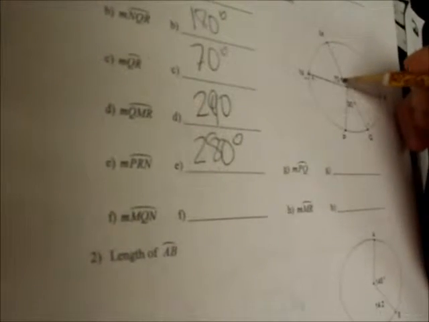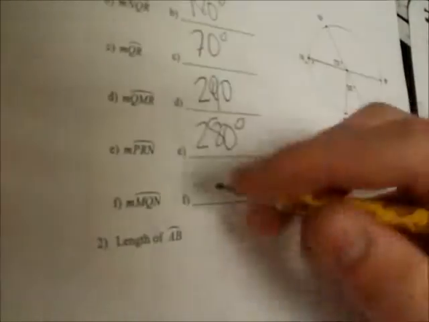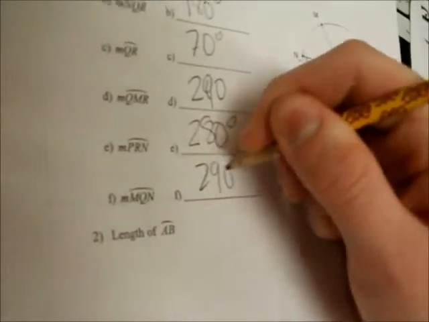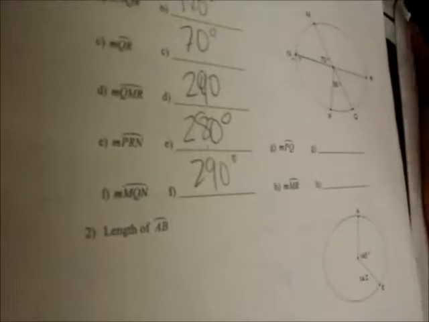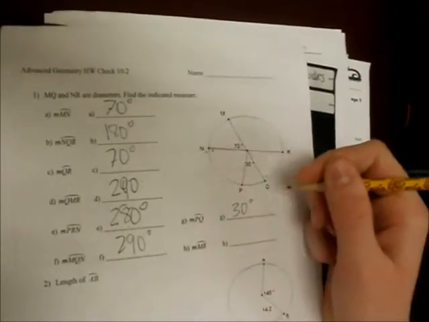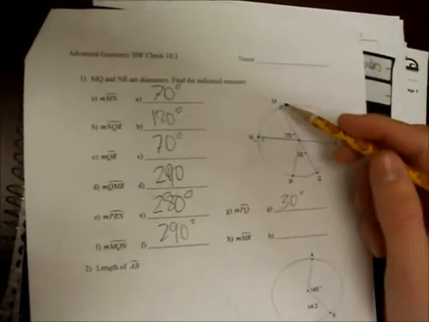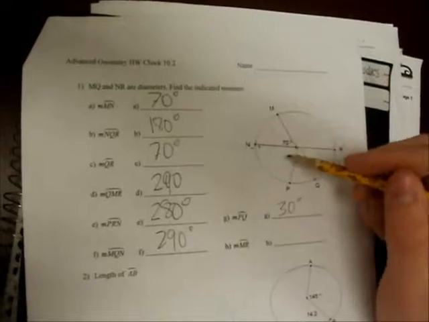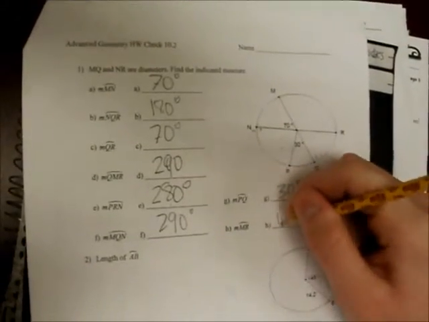For number G, we have P to Q, and that's going to be 30 degrees by subtracting that from a previous indicated measure. And for our final one, moving on.